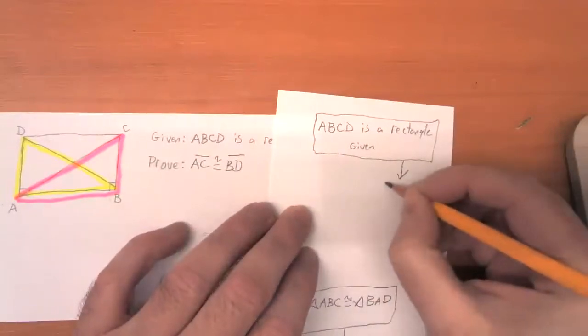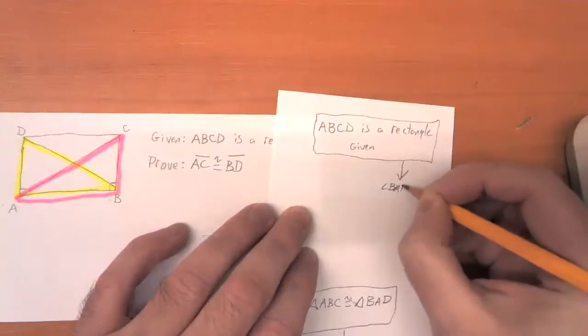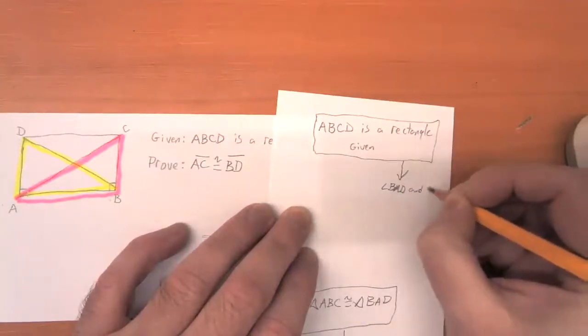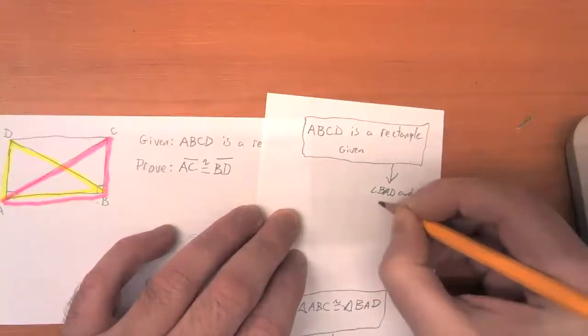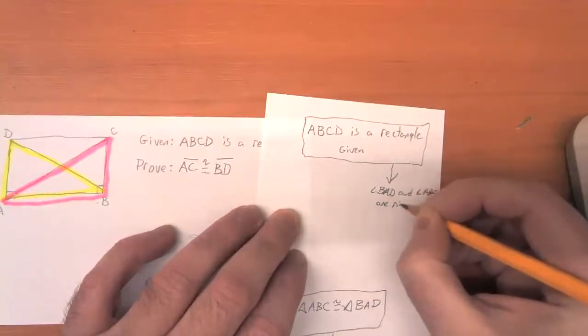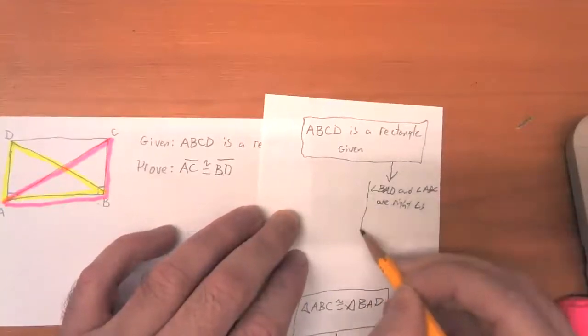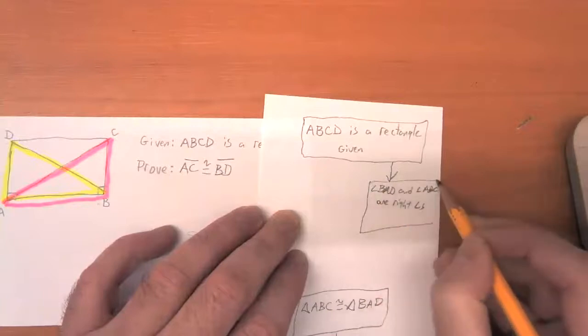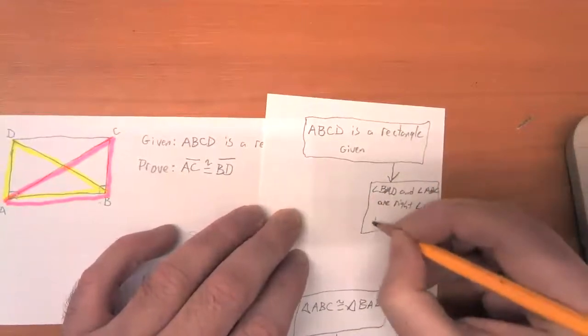So I'm going to say angle BAD and angle ABC are right angles. And what's going to be my reason for that? I just used the definition of a rectangle.